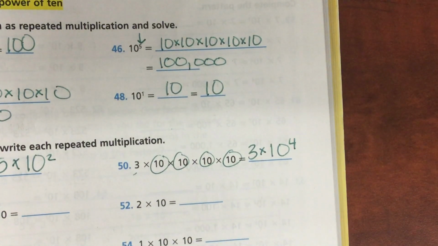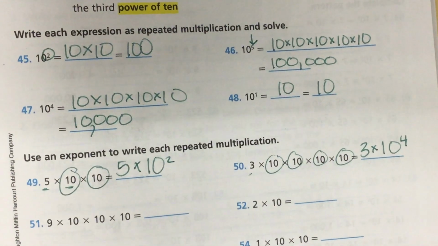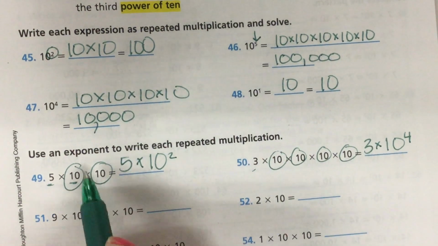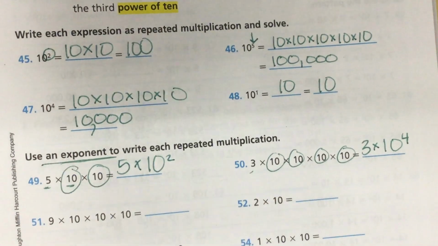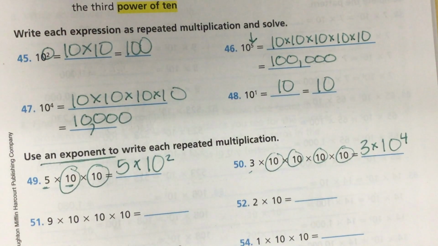For my 49, I didn't write 5 times 10 to the second. I just did 5 and then 100. But then you're not doing what the directions are asking you to do, so it would be marked wrong. They want you to use an exponent to write the repeated multiplication. That's why we have to read the directions.